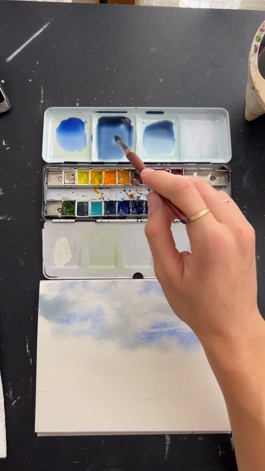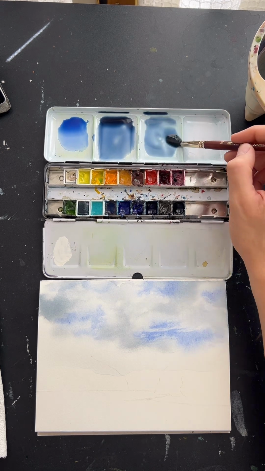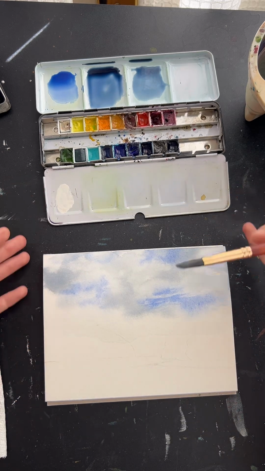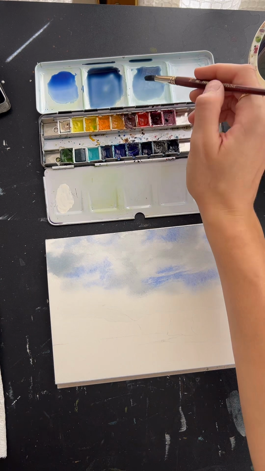So once you've got those two colors, the darker version and the lighter version, we are going to start with the lighter version, and we are going to do a technique called dry brushing. And we talked about this a little bit last week because we also did water in our painting last week, but I will explain it again.